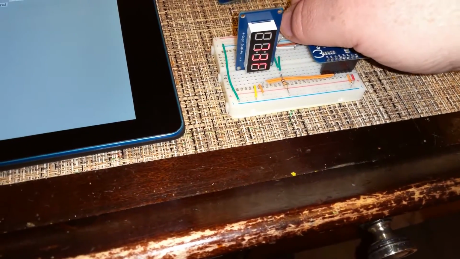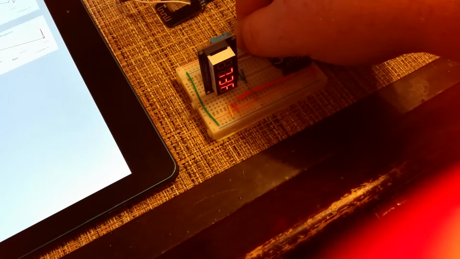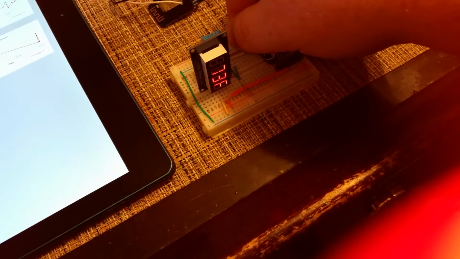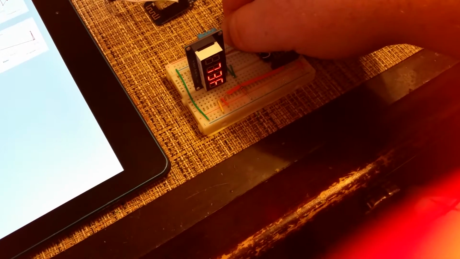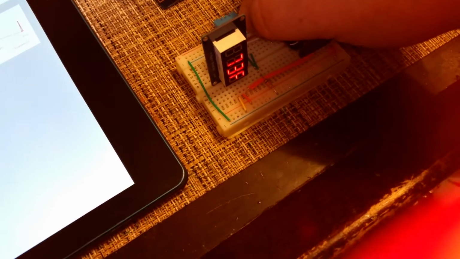So first thing I'm going to do is just warm up this thermistor, and we're going to see the temperature rise. This is only updating about once every 20 seconds, so it's going to take a little bit of time. But right now the desired temperature is set to 75, I believe.